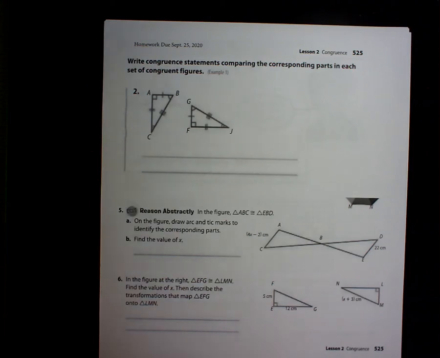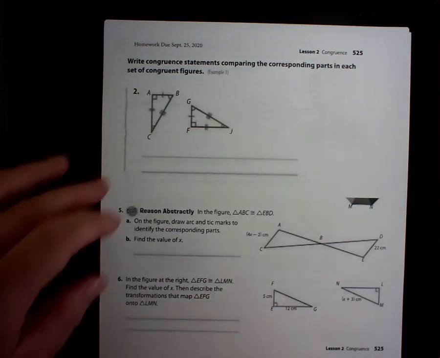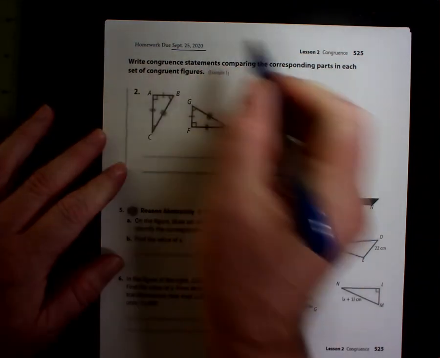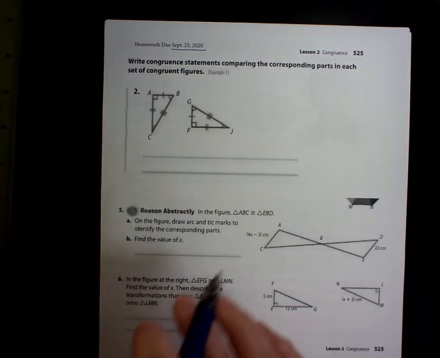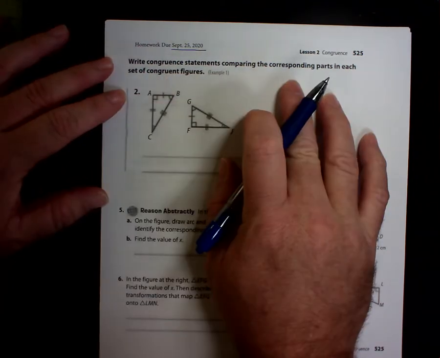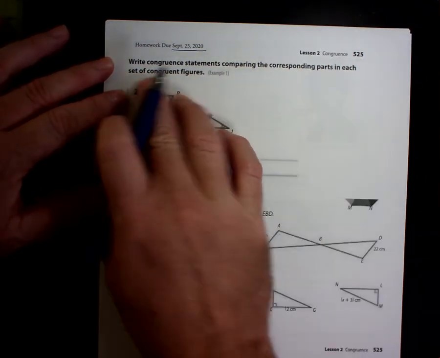Welcome, everybody. We're going to go over the homework that is due on September 25th, 2020. It starts with a congruence statement comparing the corresponding parts in each set of congruent figures.